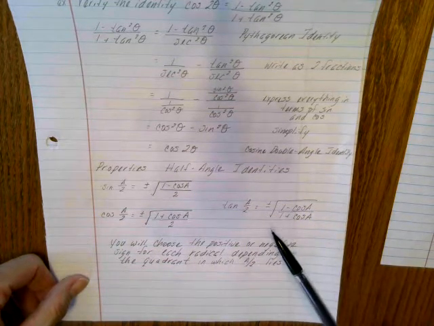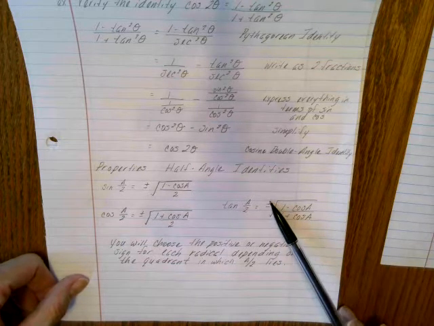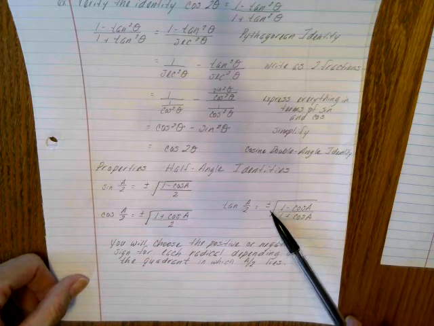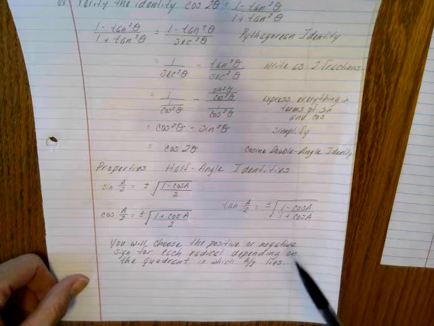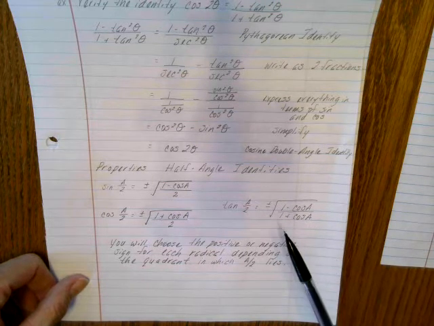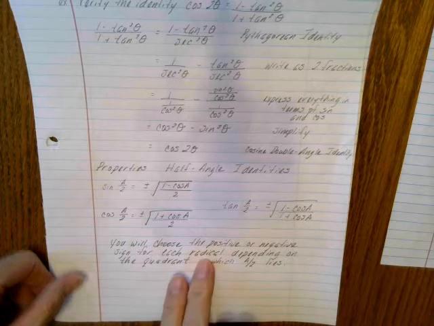Okay, now you're going to have to choose whether you're going to use the positive square root or the negative square root, depending on the quadrant in which your angle lies. All right, so let's look at a couple of examples and that's going to make more sense.